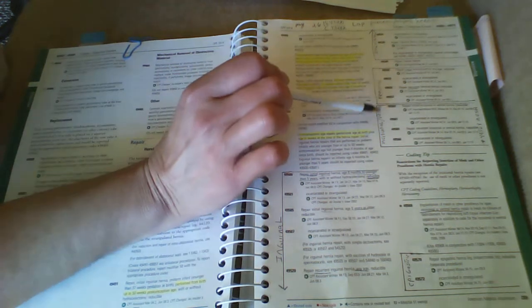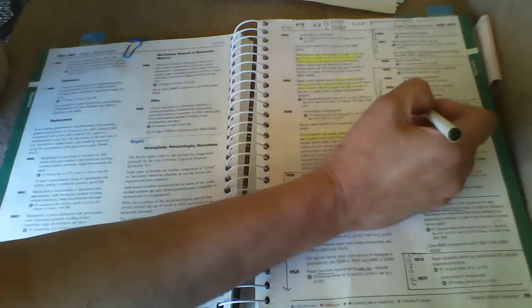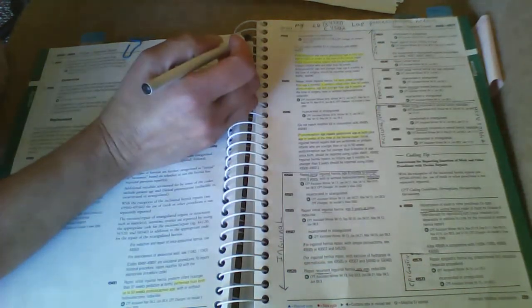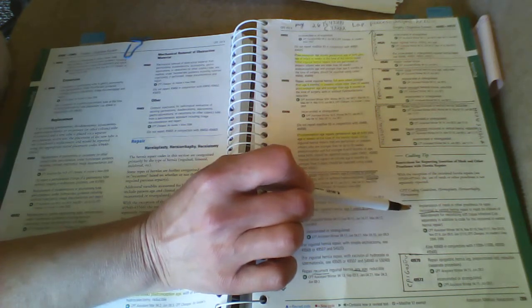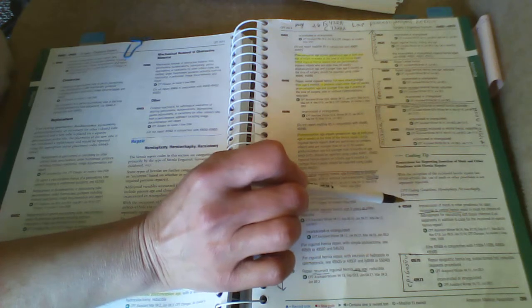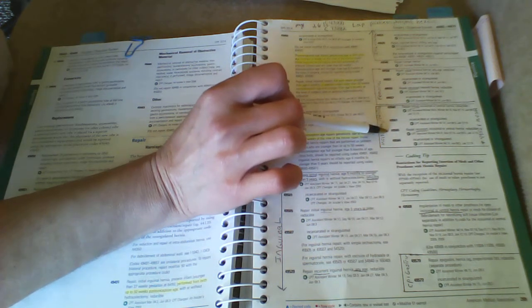This code range, 49560 through 49566, again, is also broken out to initial or recurrent, right? It is not broken out by age, but these are a little bit different from the others in the sense that you have this add-on code down here, 49568. This code is when they use mesh, when they use the implementation of mesh. And the only time you can code, in addition to the primary code, for the implementation of mesh, where hernias are concerned, is with these codes right here, the incisional and ventral hernias. The rest of these codes, you cannot use this add-on code for. You cannot code the mesh implementation in addition.